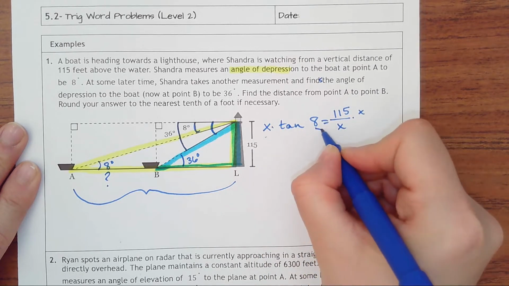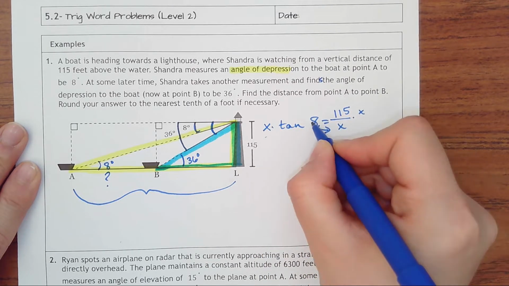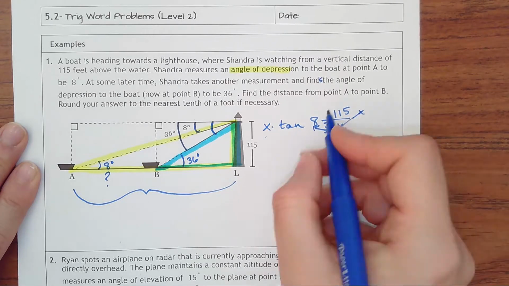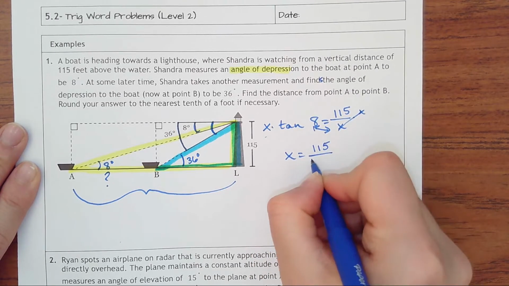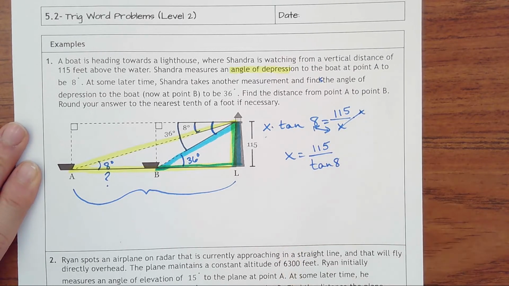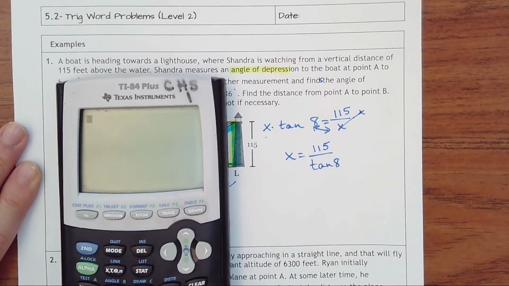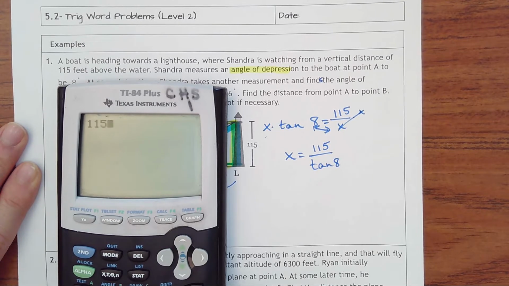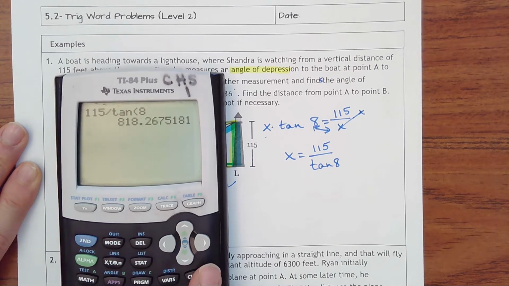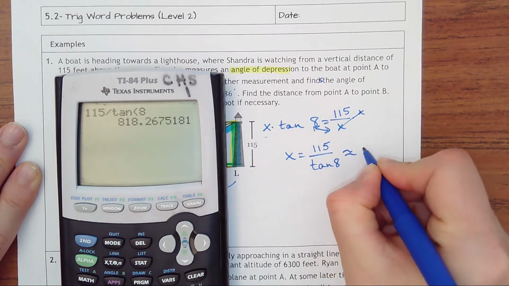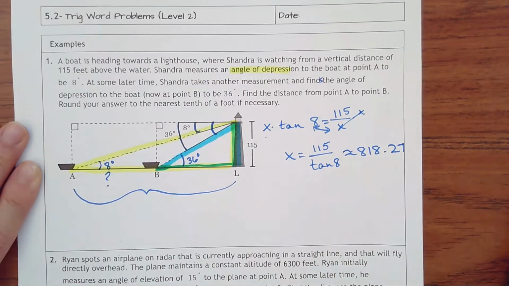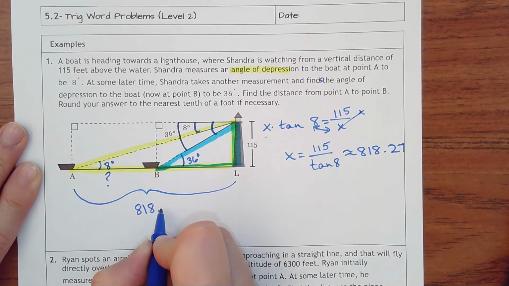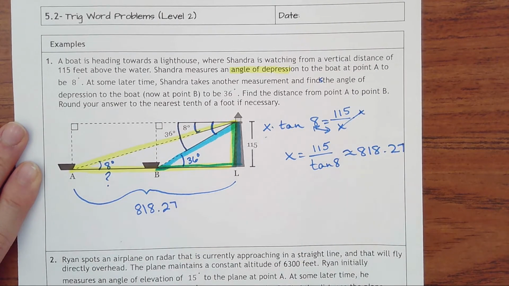So really what's happening is these two things kind of swap places here, and that can speed you up. So saying X will equal 115 divided by tangent of 8. Remember, again, you want to make sure you're in the right mode. I'm using the same calculator, so I'm good. I get that distance to be about 818.27. But I'm going to leave that answer in my calculator.